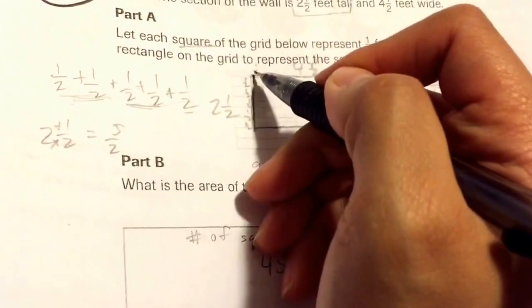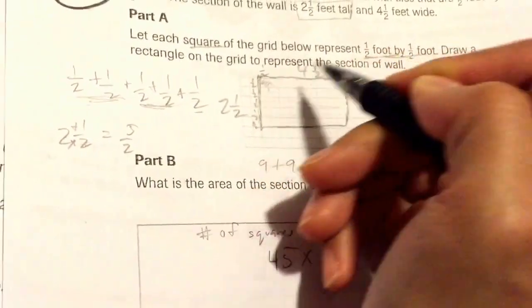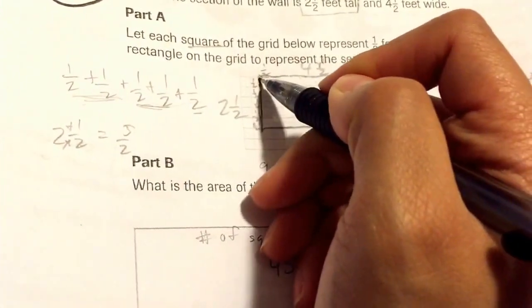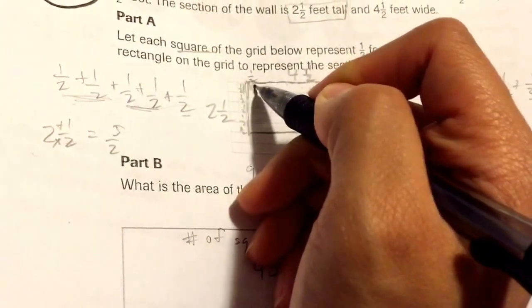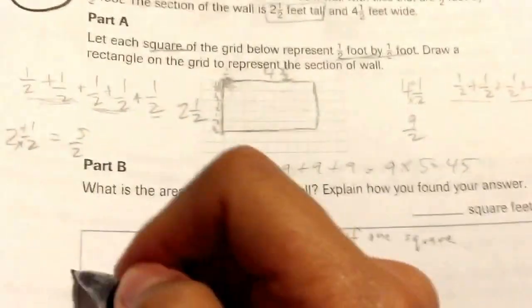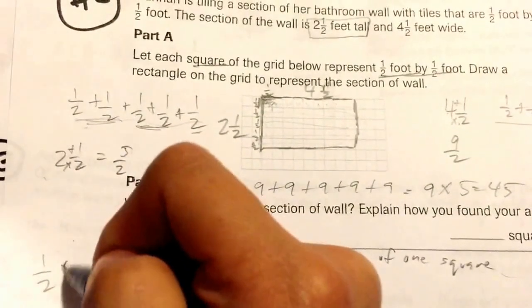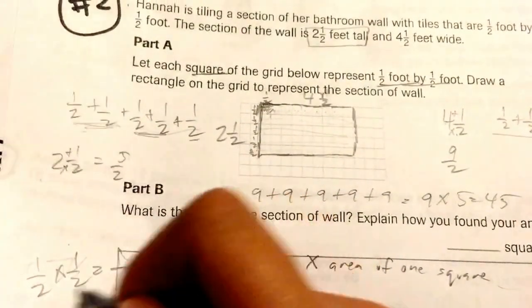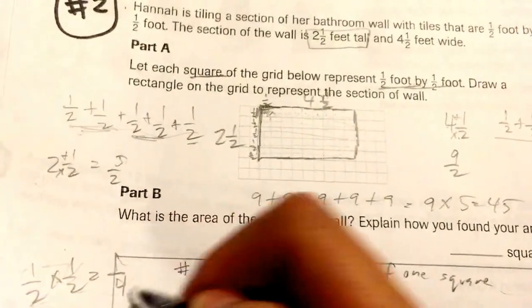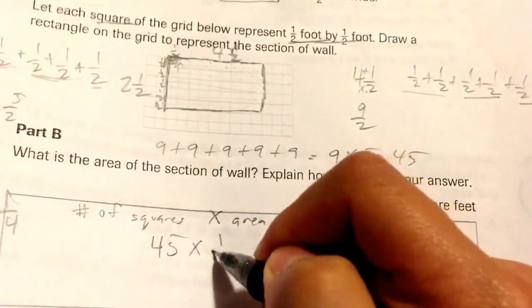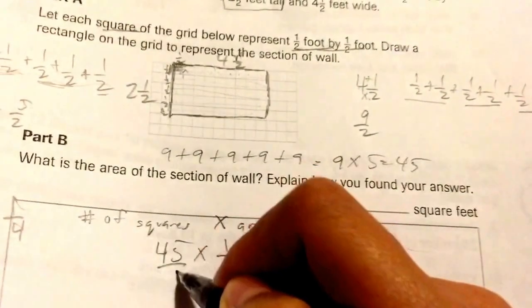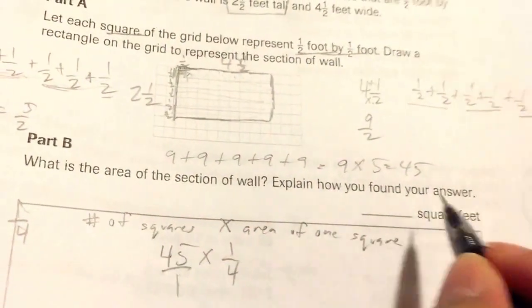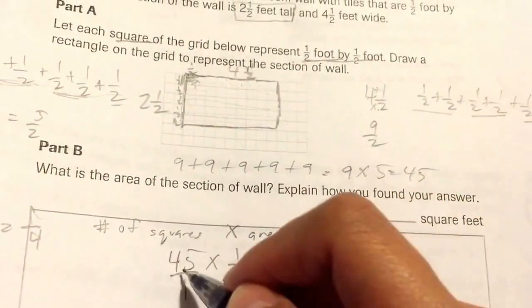Now you have to find the area of just one square. How do you find the area of just one square? You multiply the length by the width. So you multiply 1/2 by 1/2. Numerators are 1 times 1. Denominators are 2 times 2. So you multiply 45 by 1/4. Once you solve this, that will be your final answer.